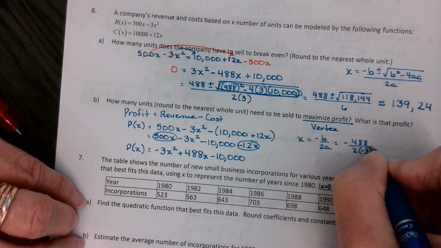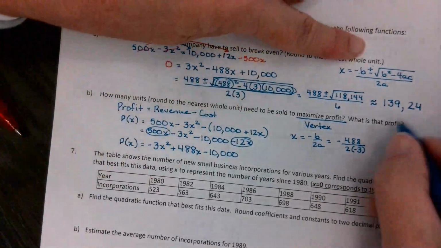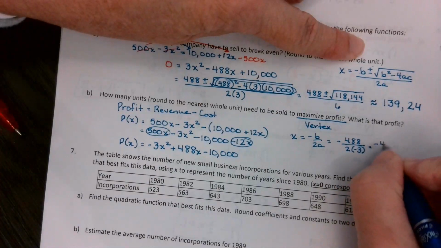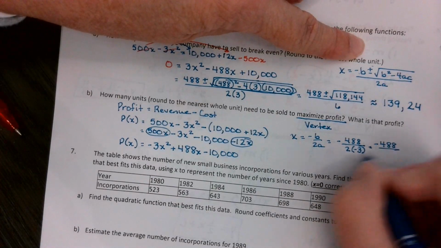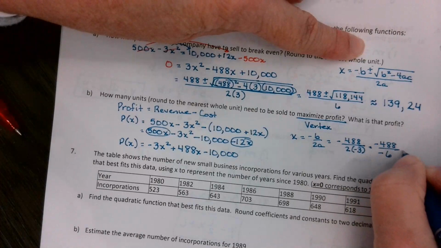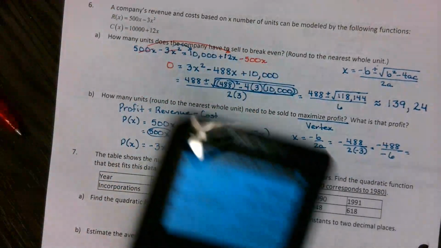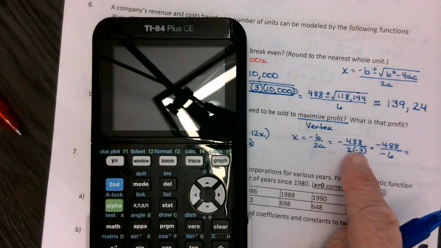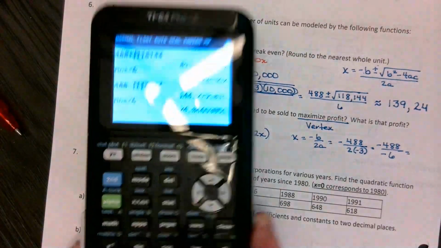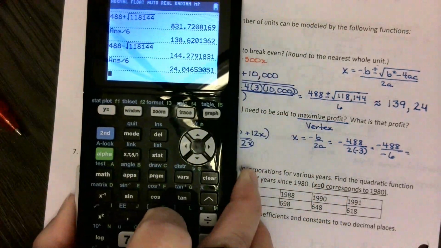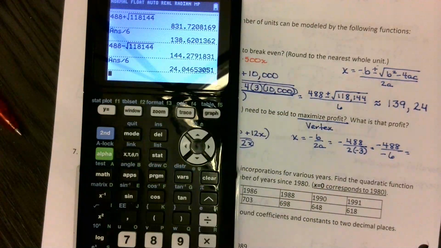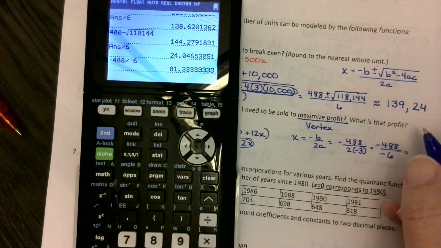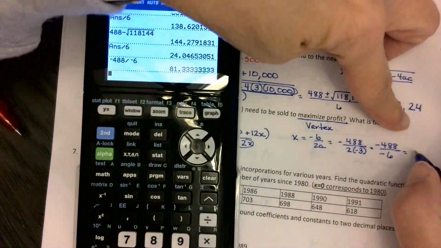Don't use your calculator until you have to. What that means is negative 488 divided by negative 6. Now is when you can use your calculator. I don't want you to use it starting here. I see too many mistakes. It's kind of hard to see the calculator with the glare from my light at my desk. Divided by negative 6, and we get 81 units.